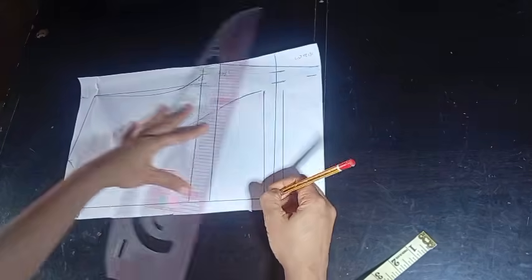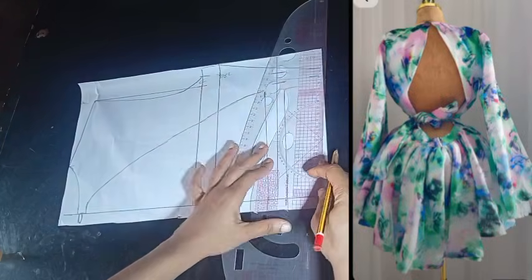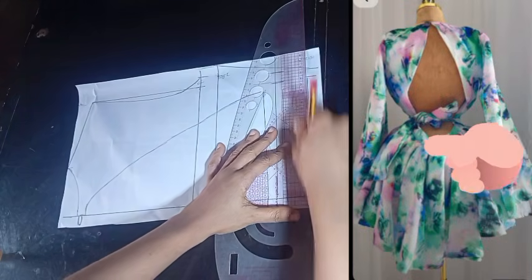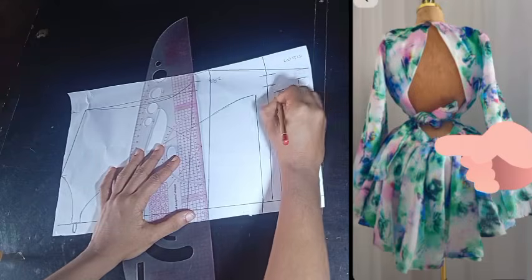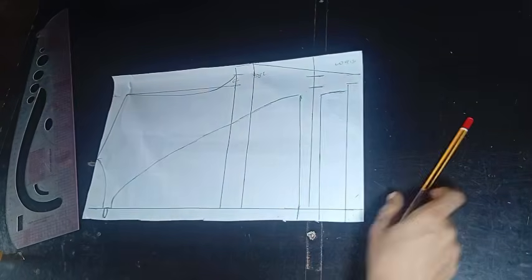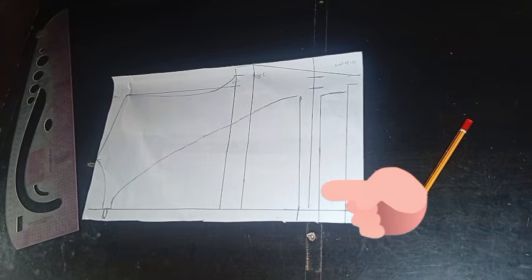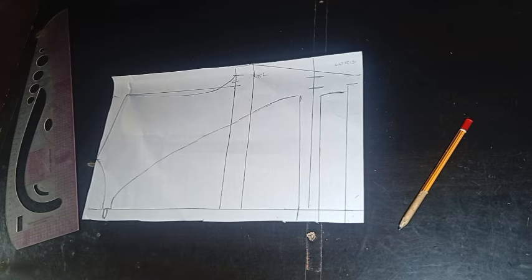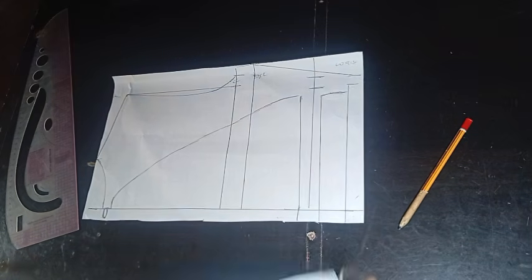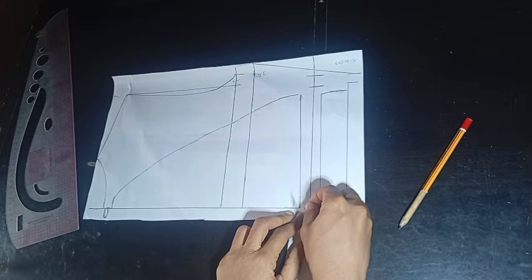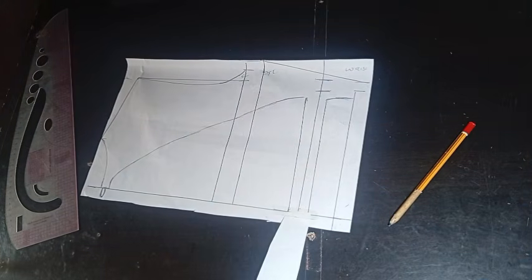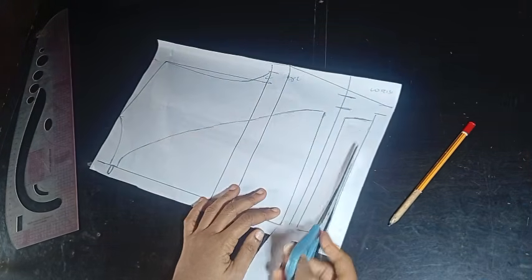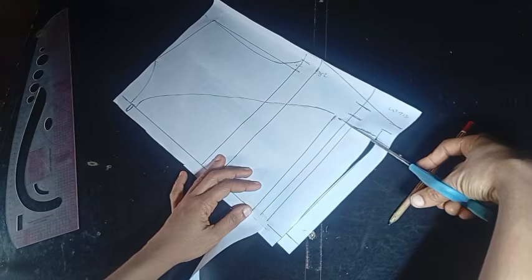So this part I'm connecting is the part that will carry the belt. Then I'll go down a bit. This is the band that is close to the gathered area of the skirt, which I went up by 1 inch. So for your belt measurement, you can go ahead to use any measurement of your choice. So I'll just go ahead to attach like a little pattern paper to indicate that I'm going to extend that part more because of the belt.